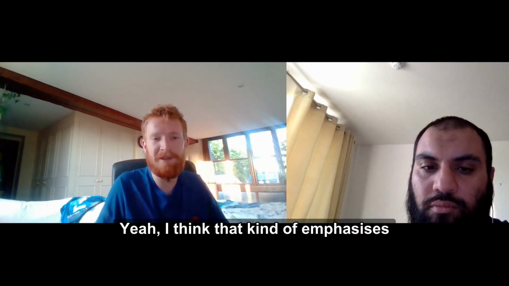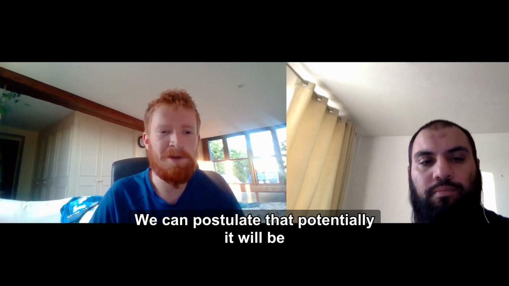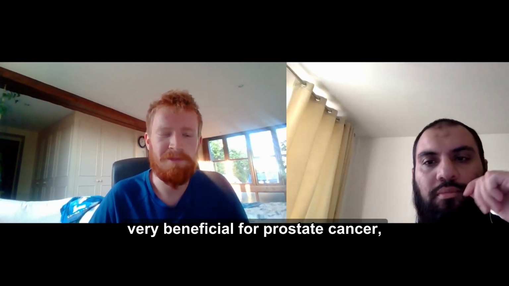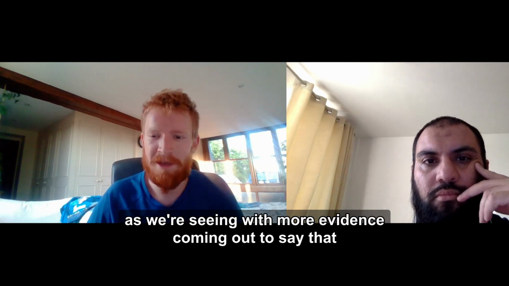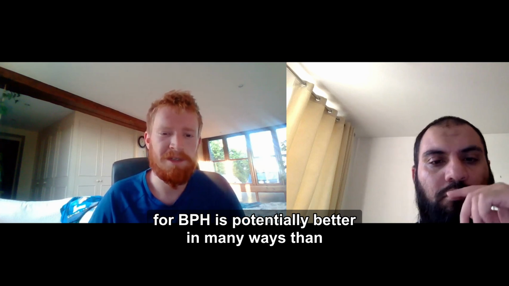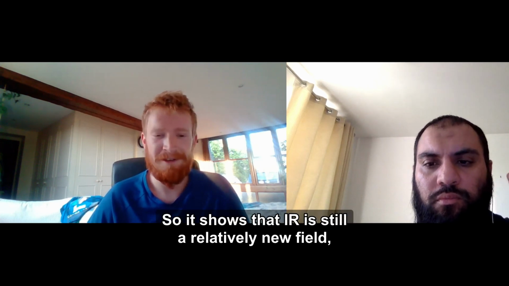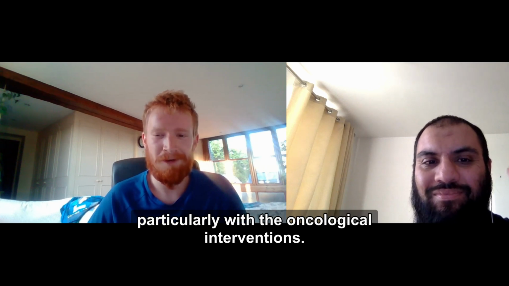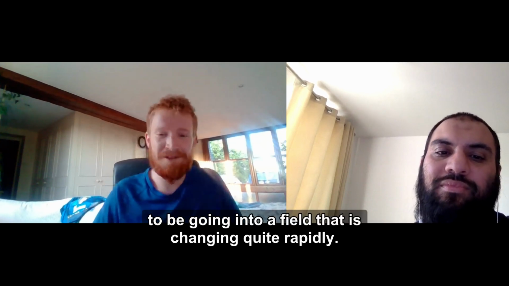Yeah, I think that emphasizes the importance of ongoing research. We can postulate that potentially it will be very beneficial for prostate cancer, as we're seeing more evidence coming out to say that for BPH it's potentially better in many ways than the traditional approach, which is transurethral resection of prostate. So this shows that IR is still a relatively new field, particularly with the oncological interventions. So it's quite exciting for IR juniors to be going into a field that is changing quite rapidly.